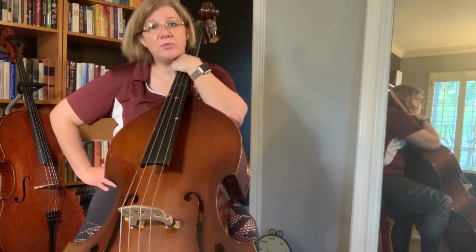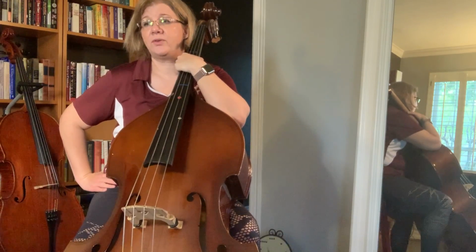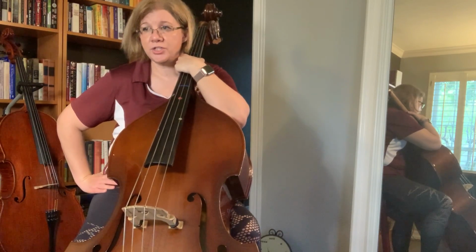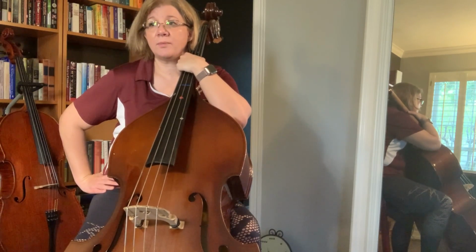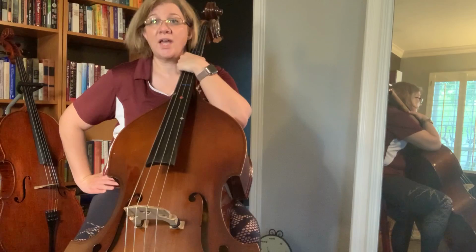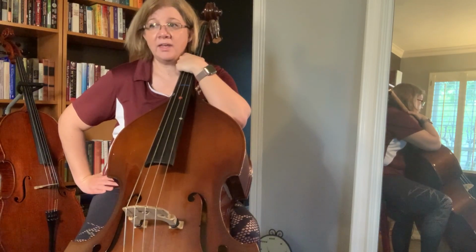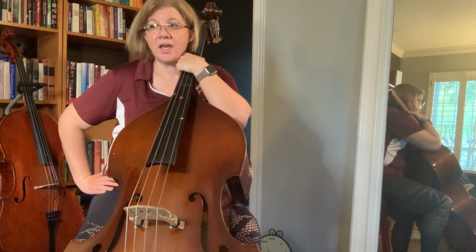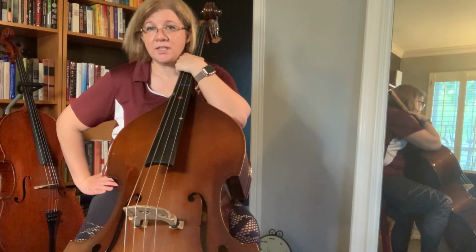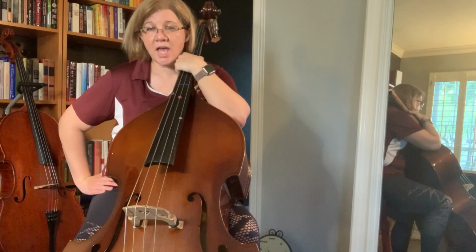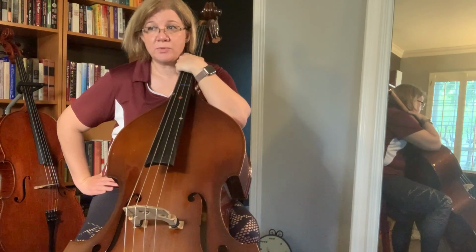So let's go through the names of the notes, make sure we know what they are. So it goes F sharp, G, A, B, C sharp, D, A, G, F sharp, E, F sharp, D, E, A, repeat, measure 1.